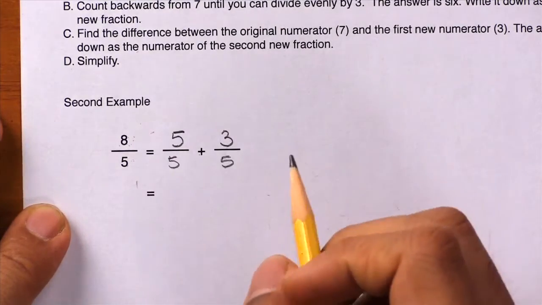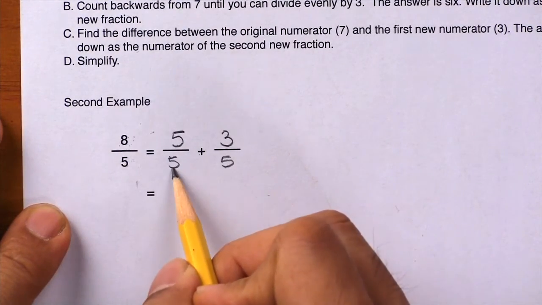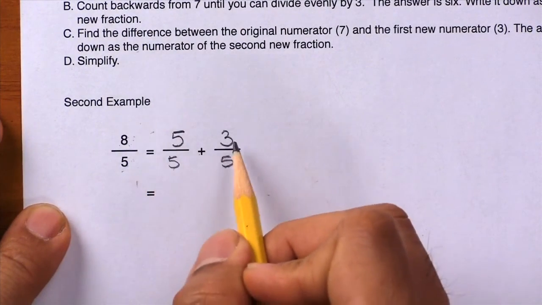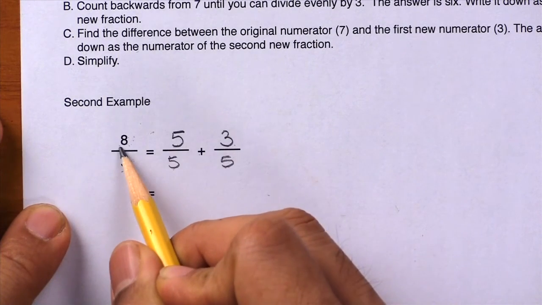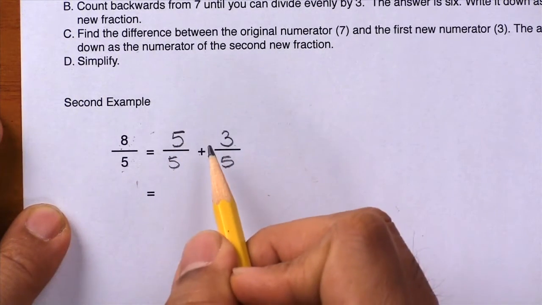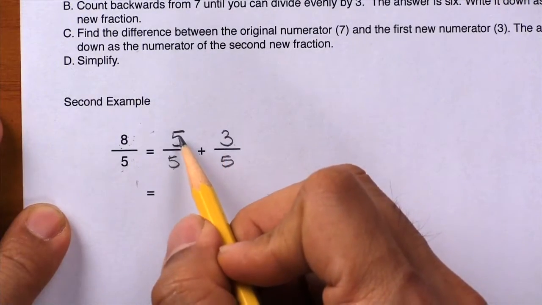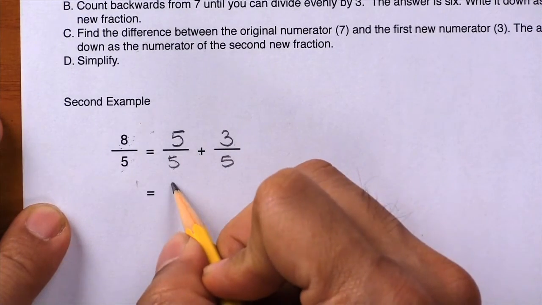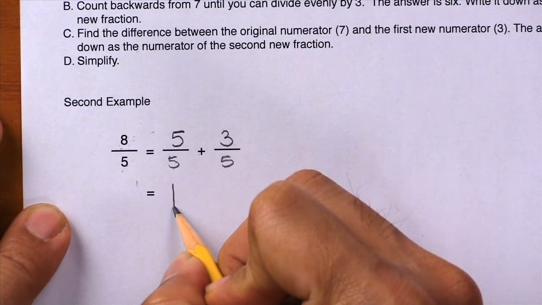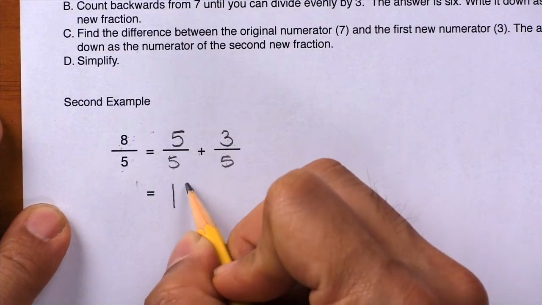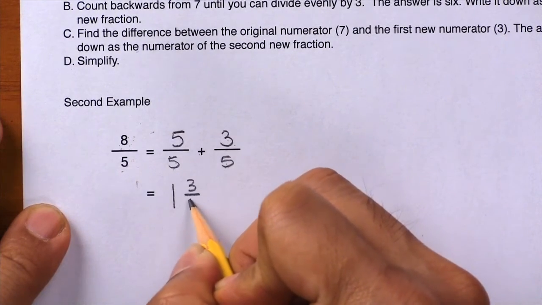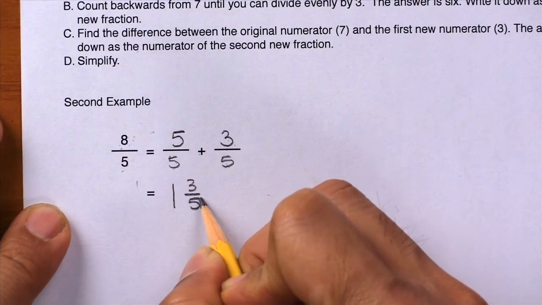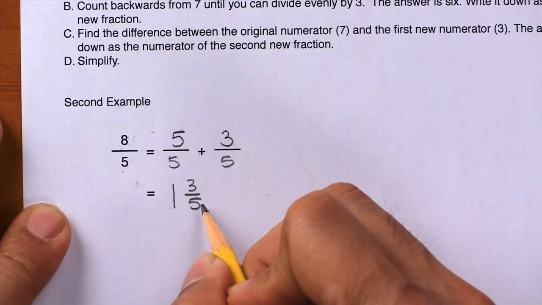Let's see if this makes sense. Fifths plus fifths give you fifths. How many fifths? 8 fifths. So this makes perfect sense. Let's go on to the next line. What is 5 divided by 5? And that gives you 1. Write it nice and big. What's left over? We have 3 fifths. So our final answer here is 1 and 3 fifths.